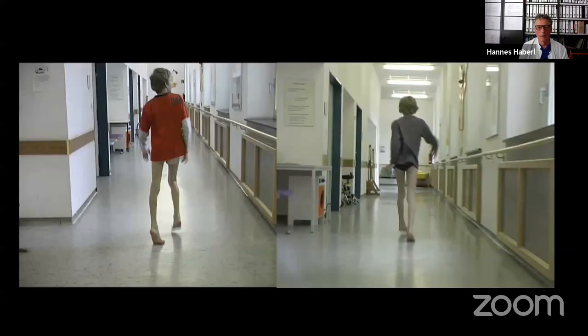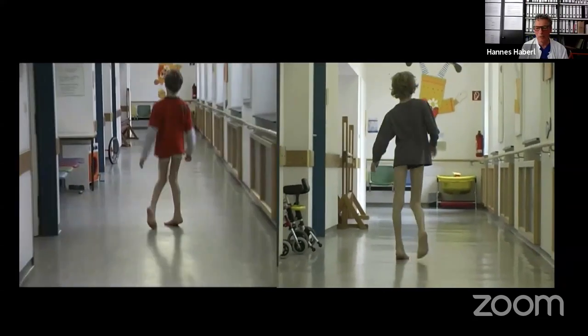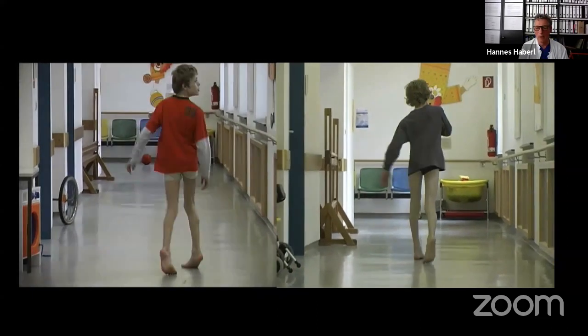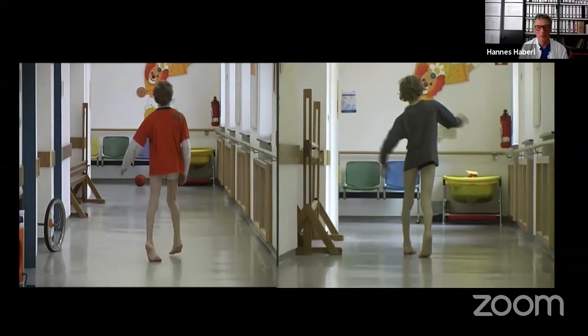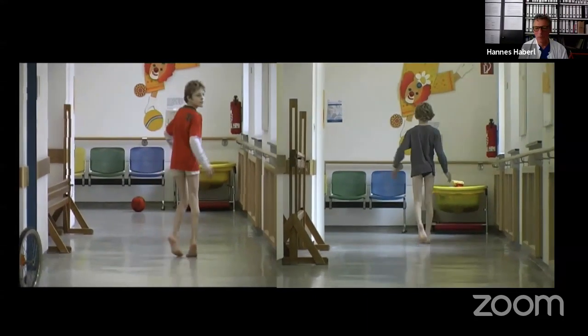Okay. This is an elderly guy who just a few weeks after SDR, still with a couple of problems. But you can already see that he has much more control.